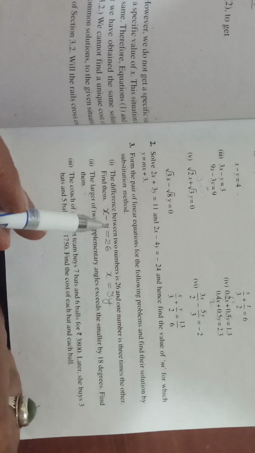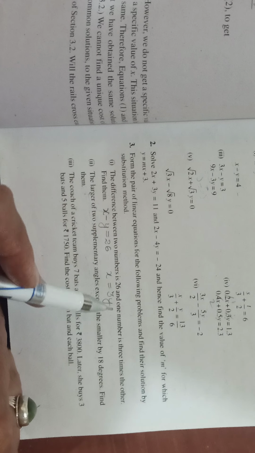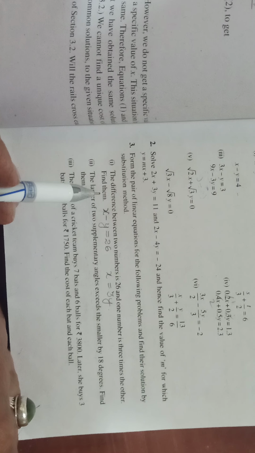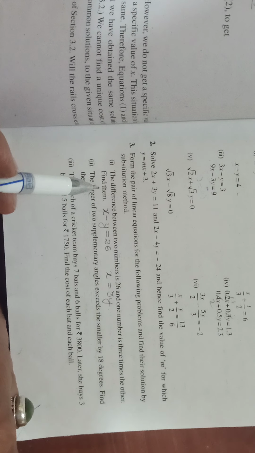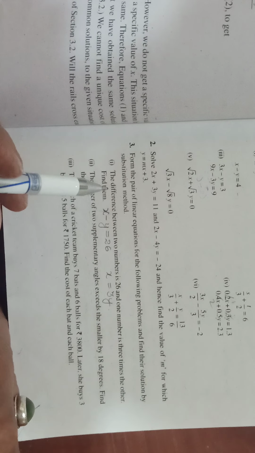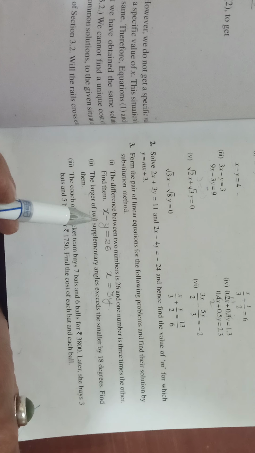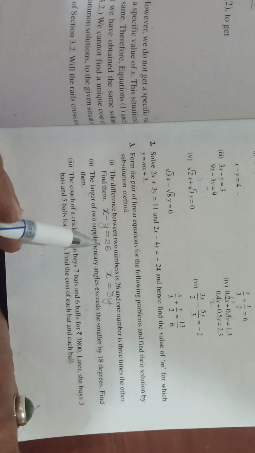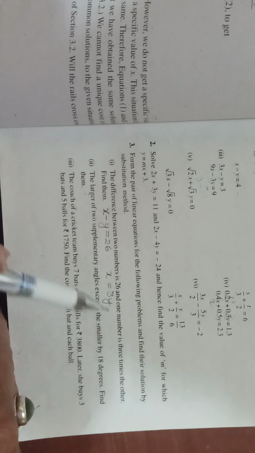Now the difference between two numbers is 26 and one number is 3 times the other. You have to find the numbers. So what we have to find, we assume that. Let the two numbers be x and y. We are doing linear equations in two variables. So difference between the numbers, that is how you'll get your equation. Difference means their subtraction. So x minus y is 26. One equation.